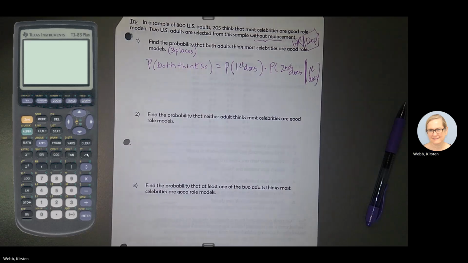Did you have something else, Jason? So hopefully with the numbers they've given us, we can find those two probabilities, multiply them together. Should make a decimal. Let's stick with 3 decimal places.